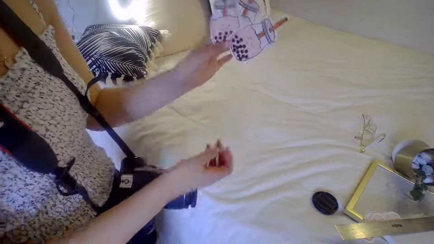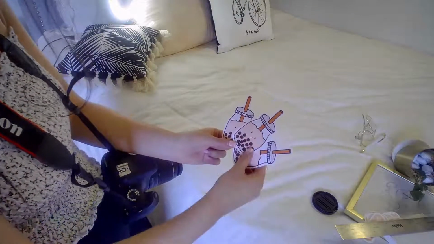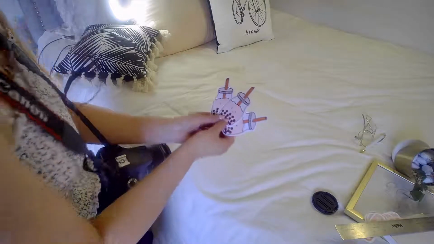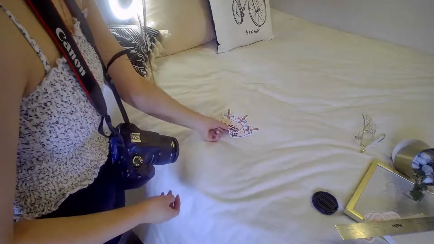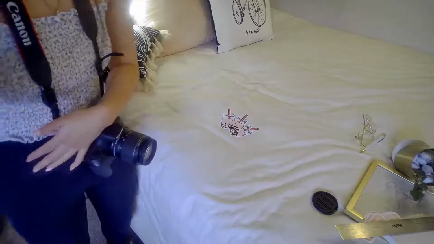So when I'm shooting like 3 at a time, I like to have the middle one in front of the other two, so then you can see the entire sticker. I just think that looks nicer. And I'm going to put them flat on the bed, so I'm going to shoot from overhead because I want to get a few shots of the stickers without any of my hands or anything like that in the way.